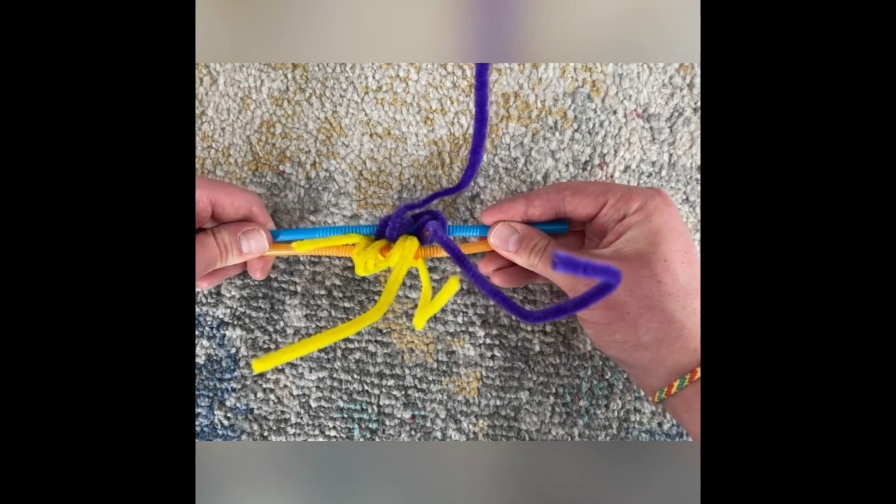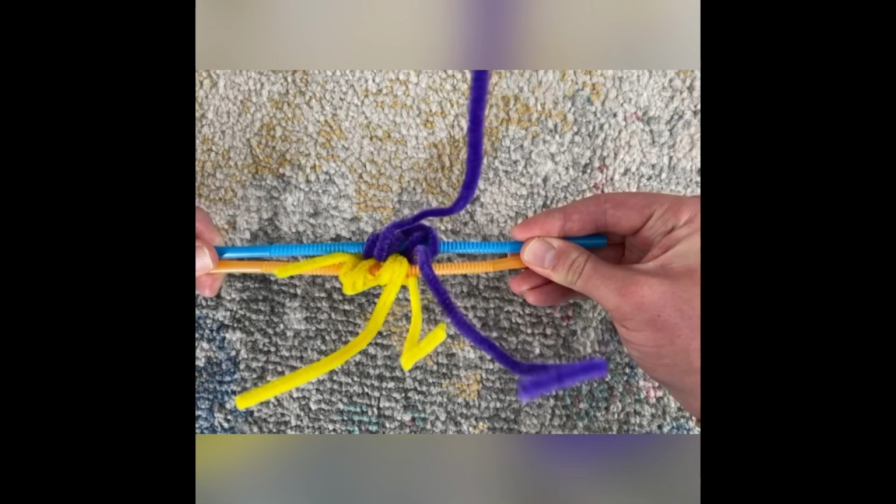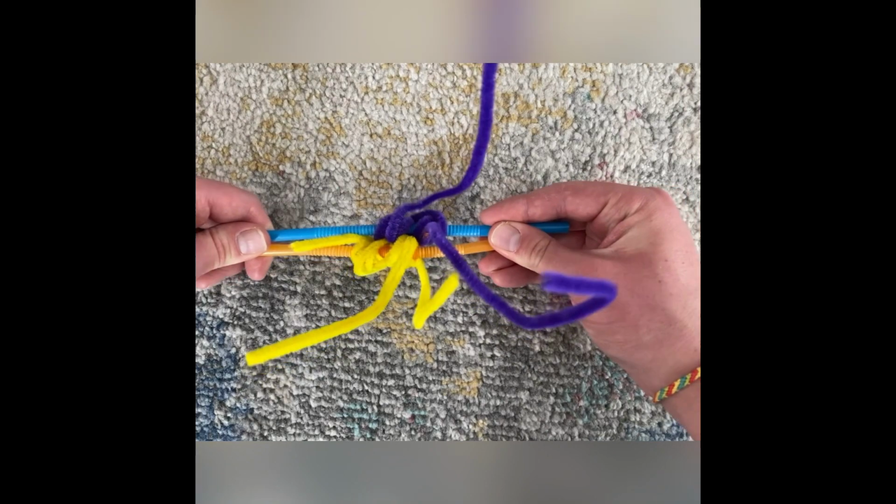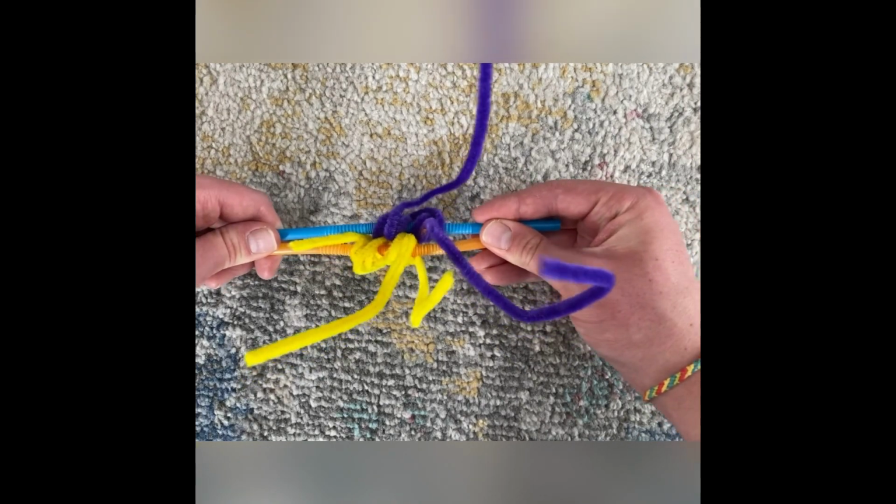Here, the muscle is stretched. At this point, the communication would go from the yellow pipe cleaner, which is the sensory nerve, to the CNS. Here we see the signal being sent back down through the alpha motor neuron, causing the muscle to contract.